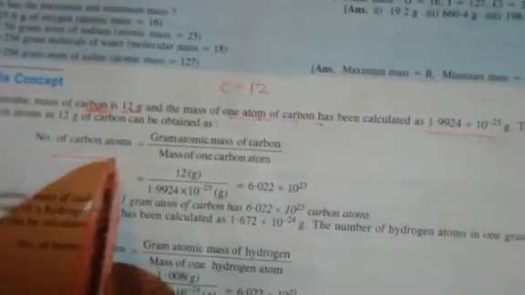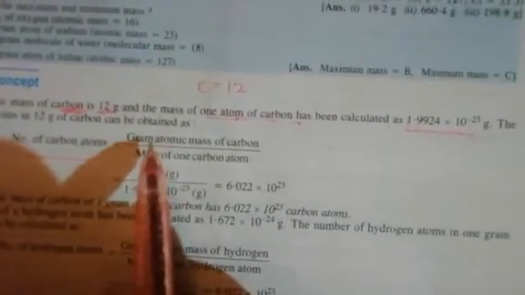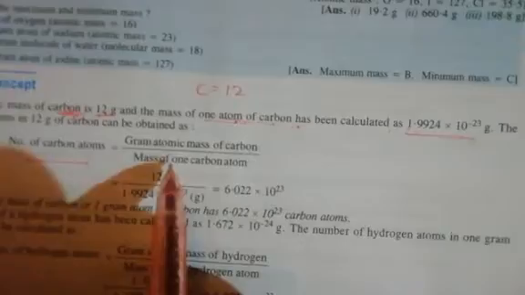And the mass of one atom of carbon, when calculated, comes to this much gram. So we need to find out the number of carbon atoms in this mass. It will be the gram atomic mass of carbon upon the mass of one carbon atom. When we calculate 12 upon this number, it comes to this much value. Now this is in case of carbon.